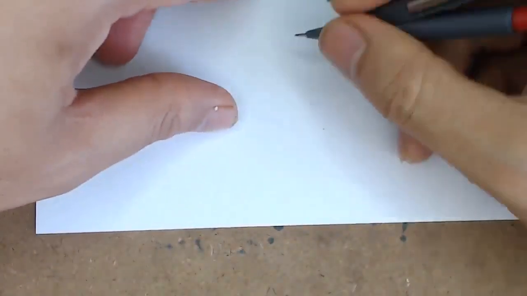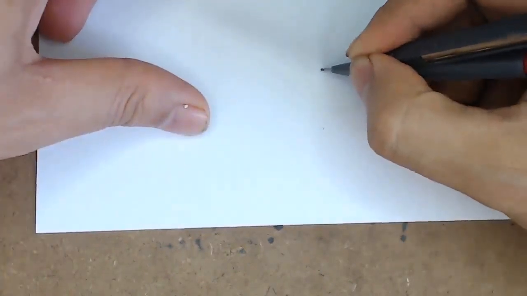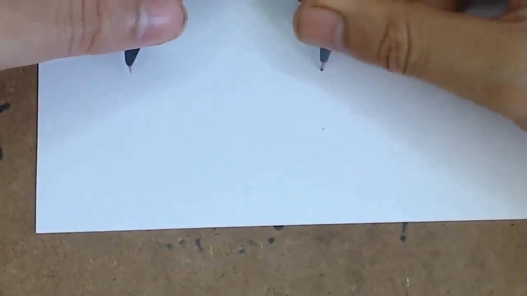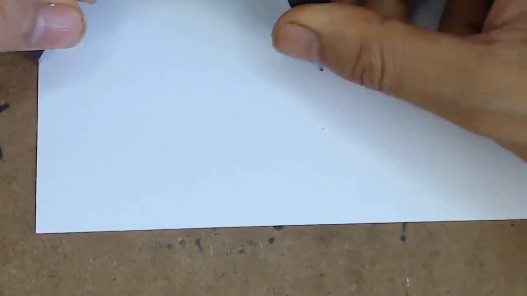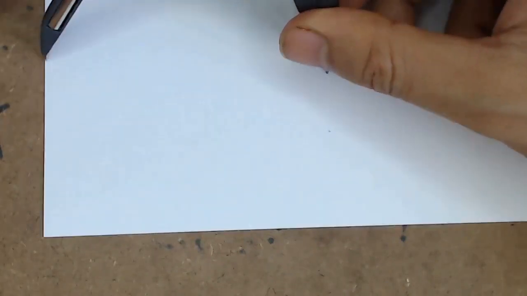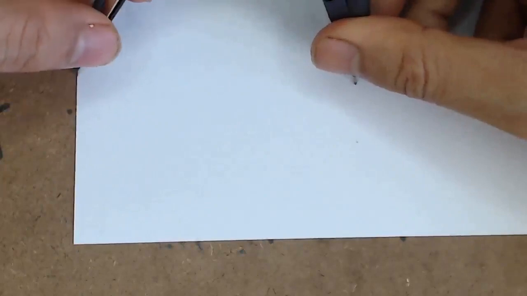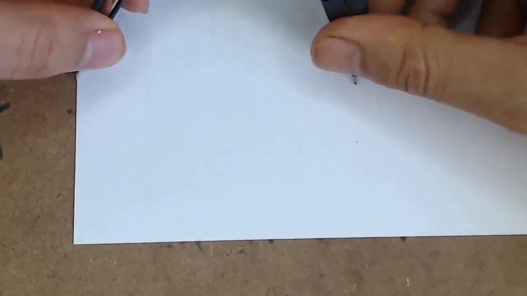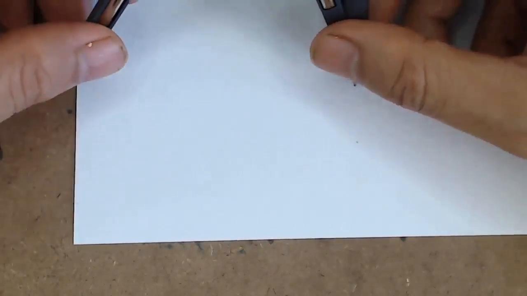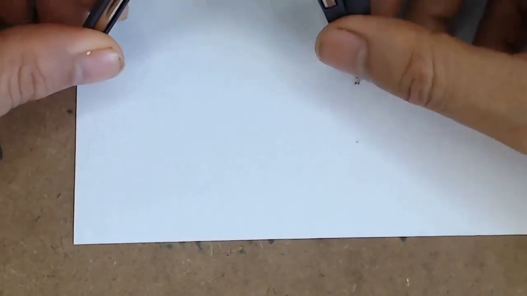Since now I put a little mark because I want a border to be there. Now I have to measure the length. Make sure that this is at the end of the paper, like that.